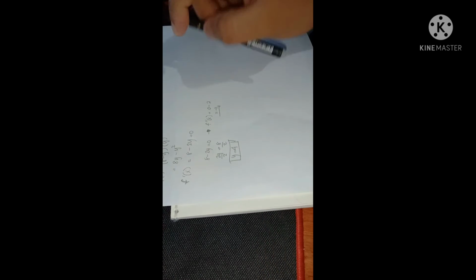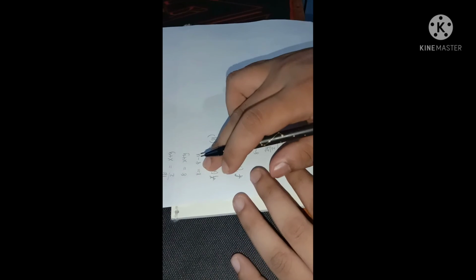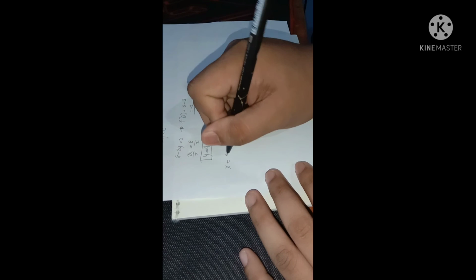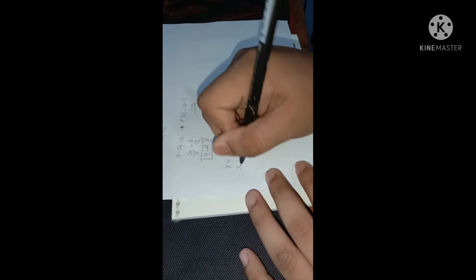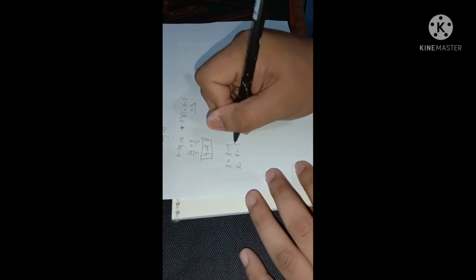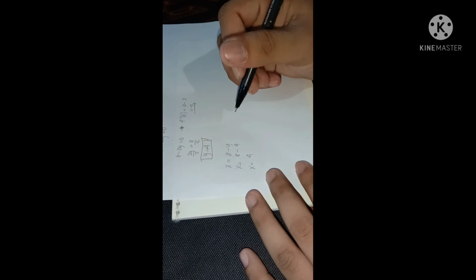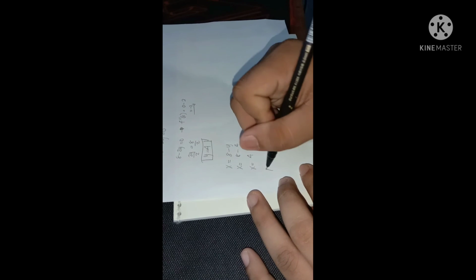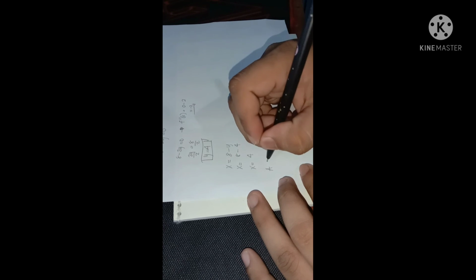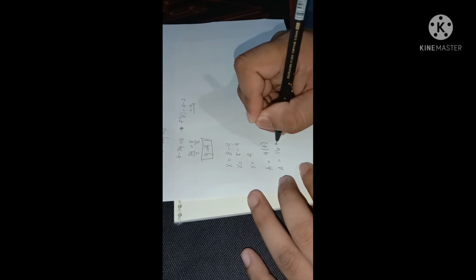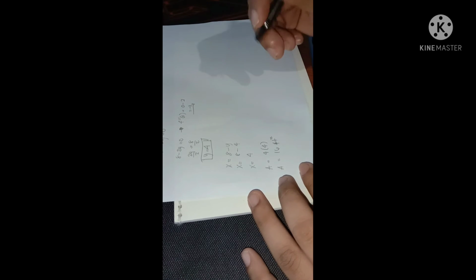And now we have the equation x plus y equals 8, so x equals 8 minus y, or x equals 8 minus 4. So we have x equals 4. Therefore, the area of the rectangle is equal to 4 times 4 equals 16 square feet.